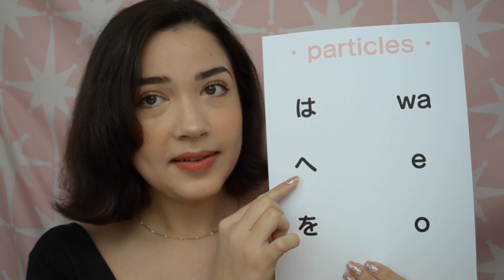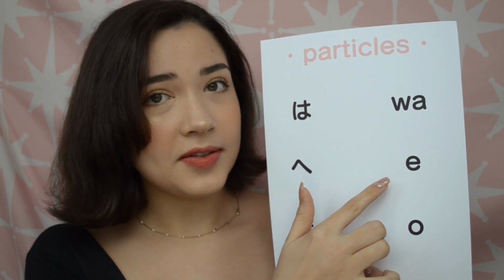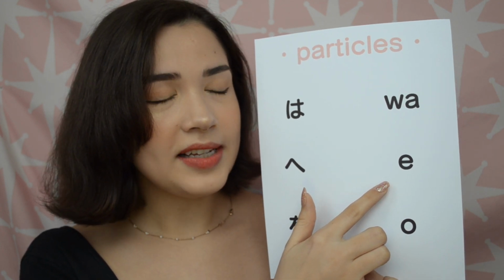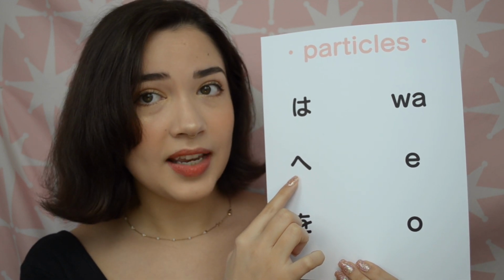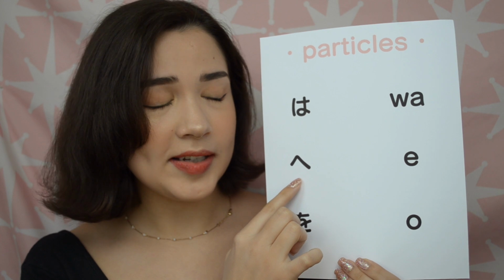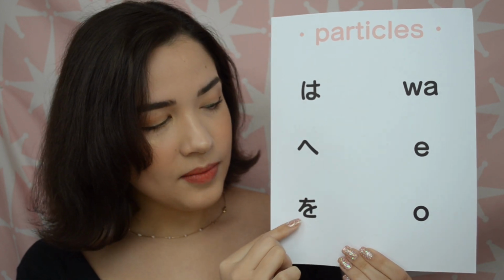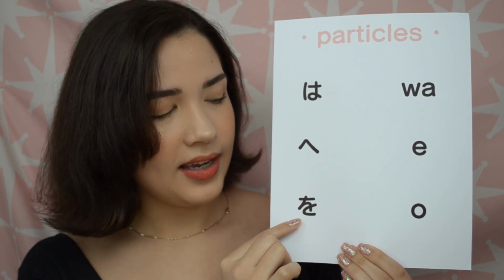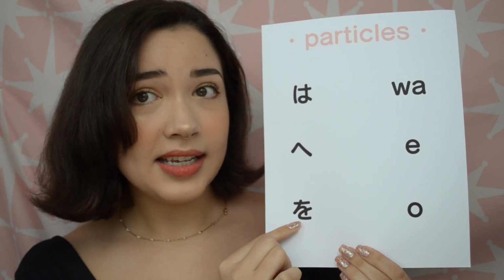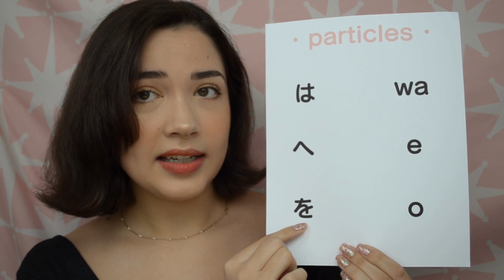We also have e, which means to or toward, usually, and that's written with the hiragana he, but it's pronounced e when it's used as a particle. And then we have o, which is an object particle in Japanese, and that is its own symbol.